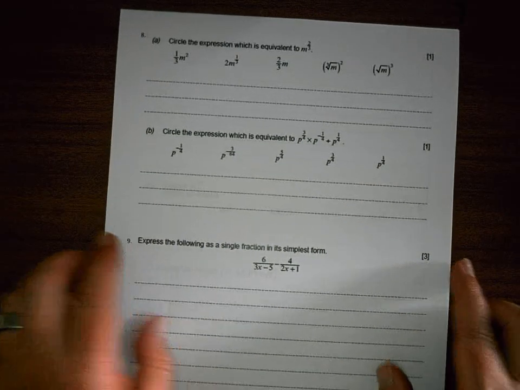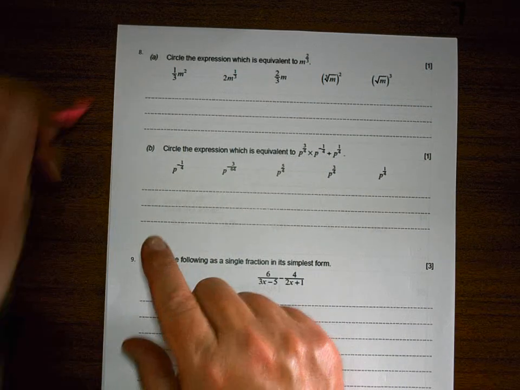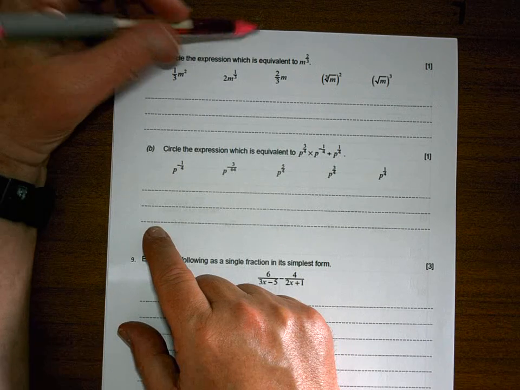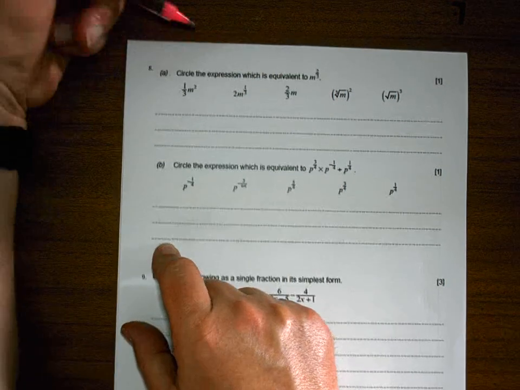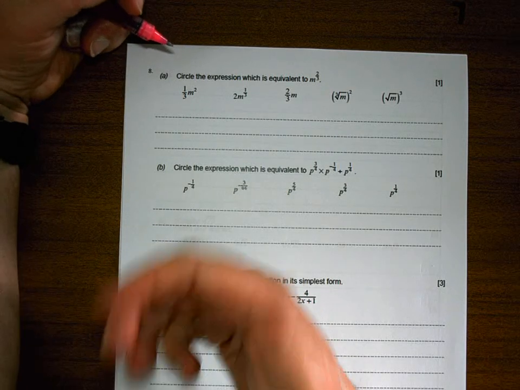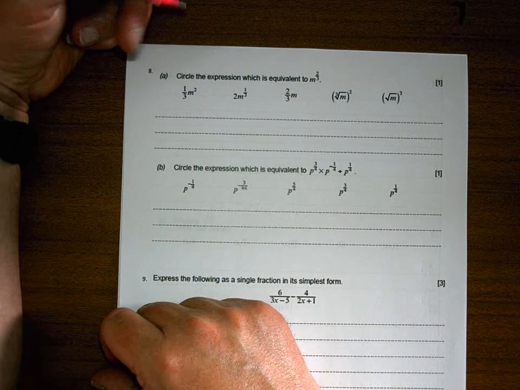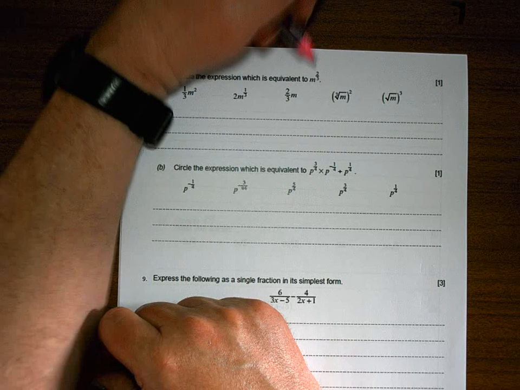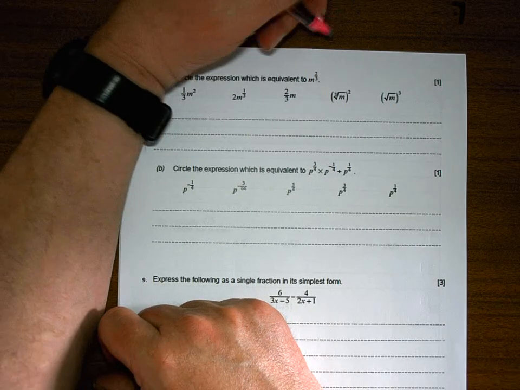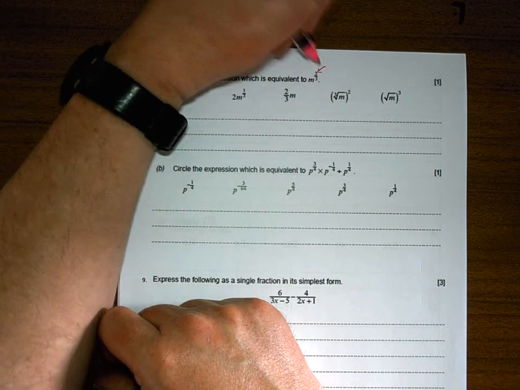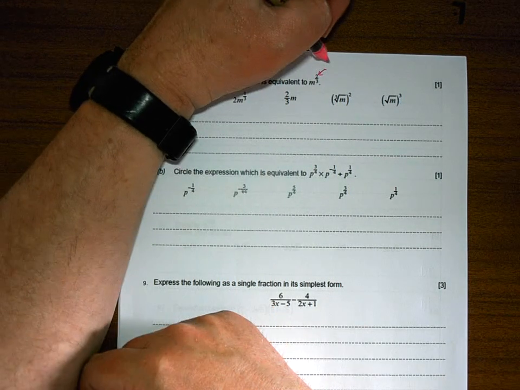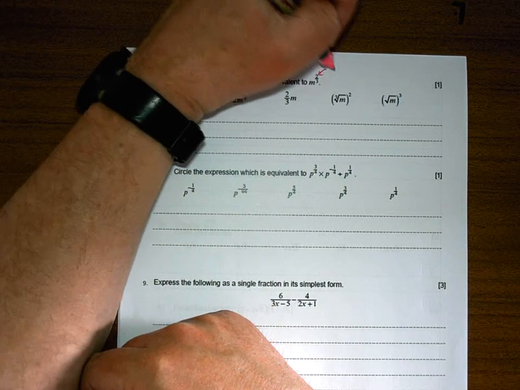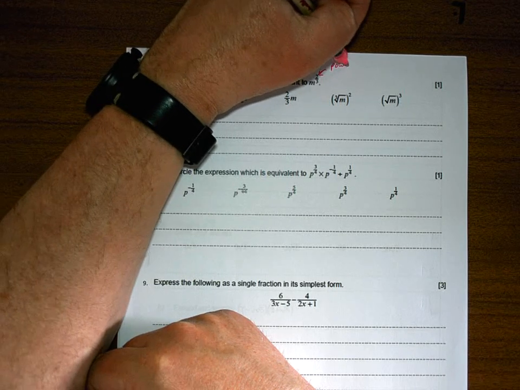Question 8. Circle the expression which is equivalent to m to the power of 2/3. So these are indices. We did quite a lot of practice on these earlier in the spring. When you've got a fractional power, the number on top of the index is the power, so that's basically squared.